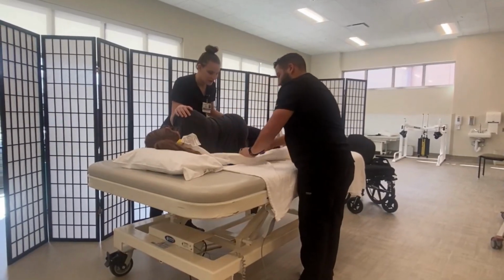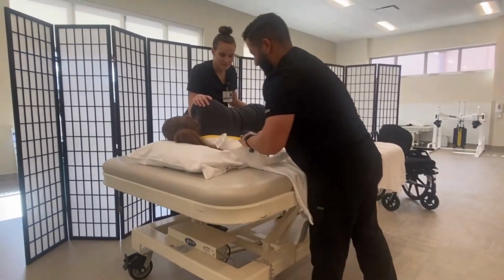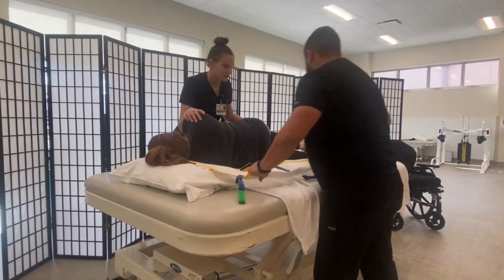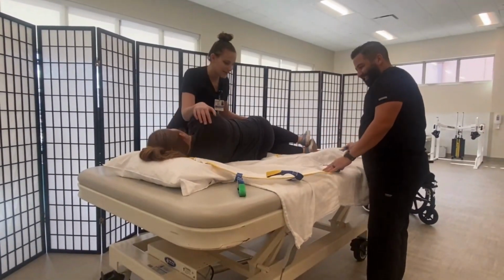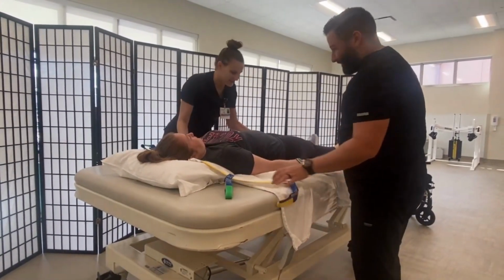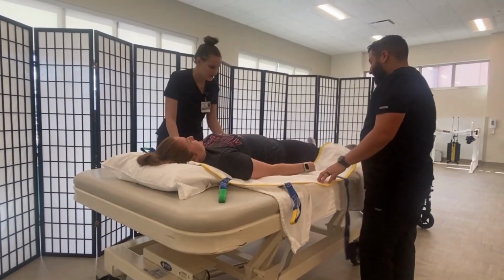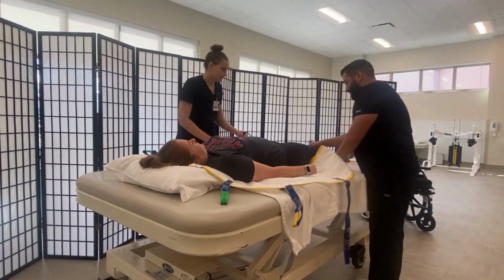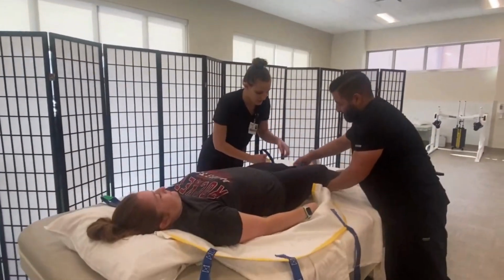In order to transfer a patient, a sling is placed under the patient while the patient is in bed or in a chair. When in bed, the patient can roll from side to side with assistance from the healthcare provider as the sling is placed underneath them.